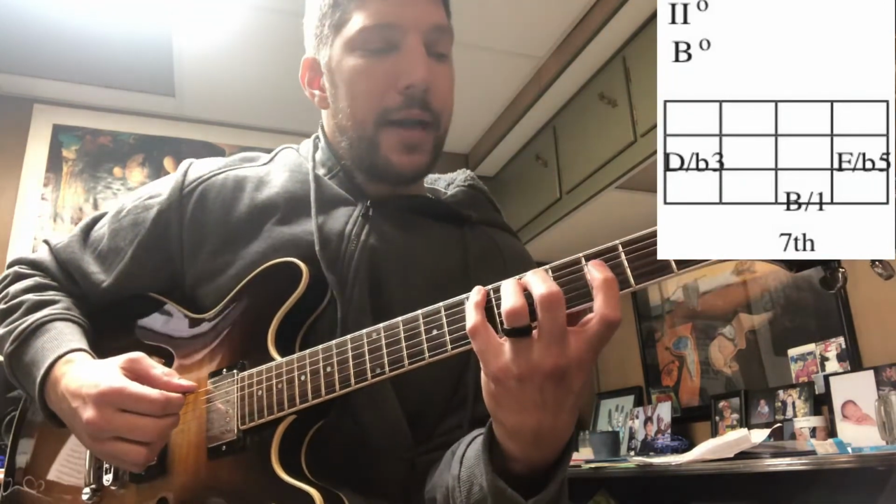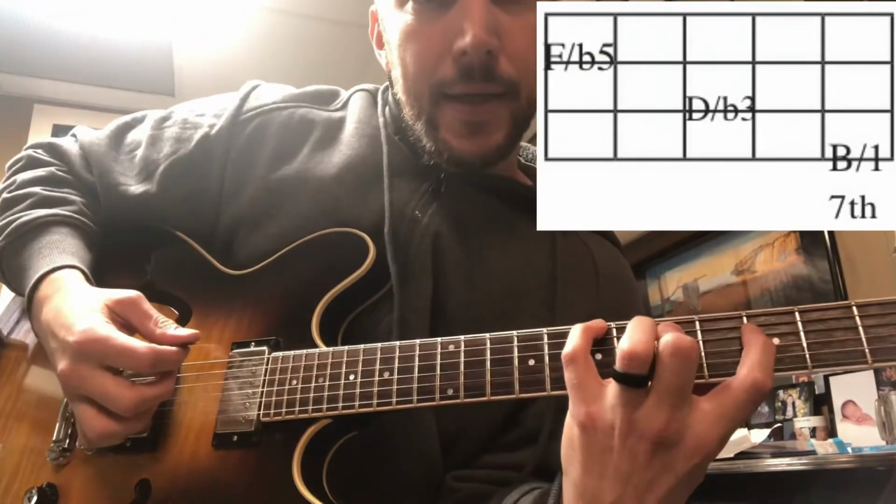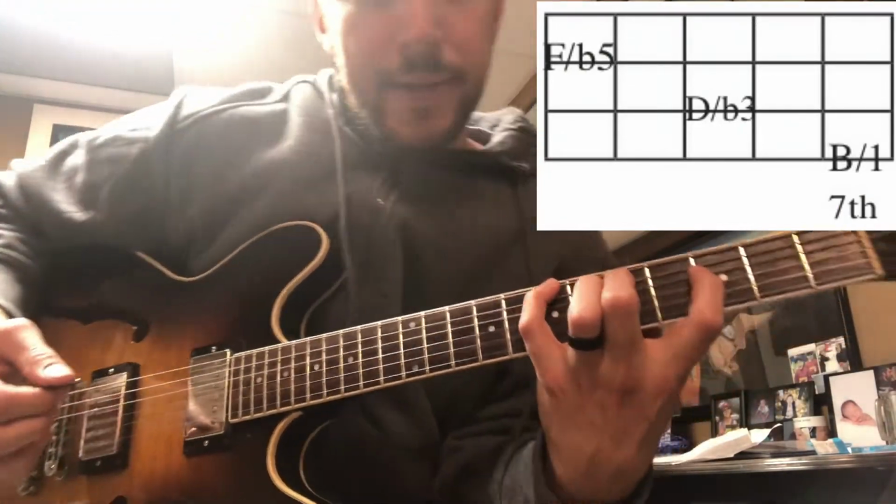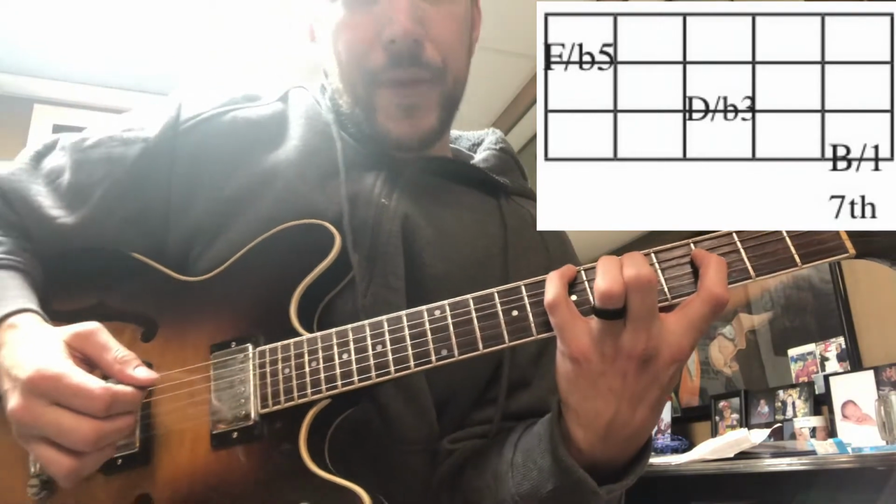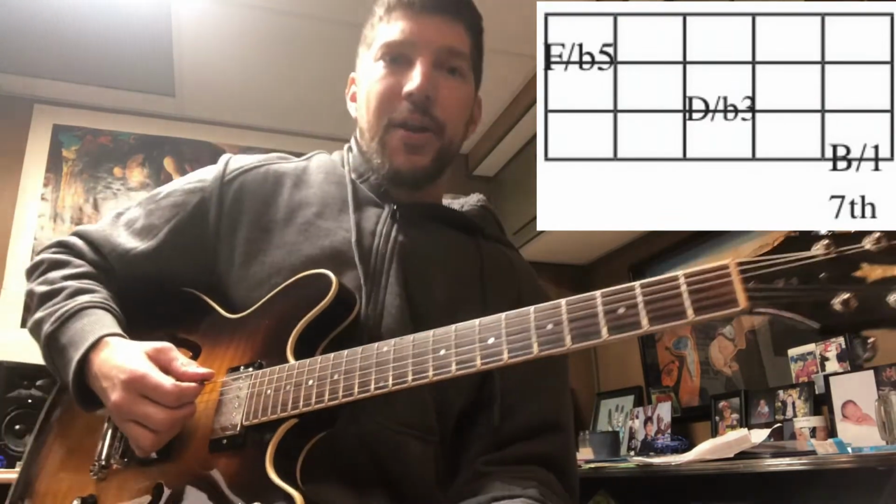So we want to play this harmonically. It's a little bit of a stretch. We could play it like this. You can kind of see it. All right. So we know our 2 chord in a minor scale is going to be a diminished triad.